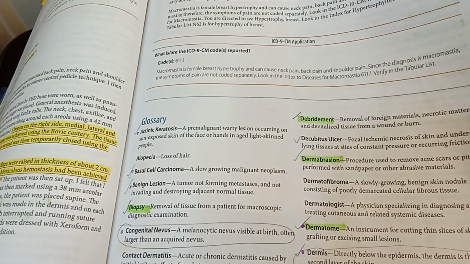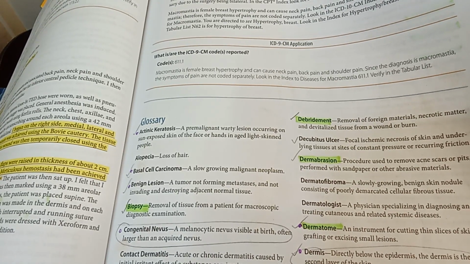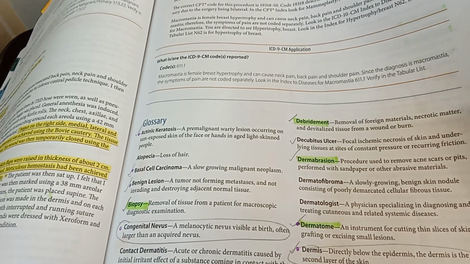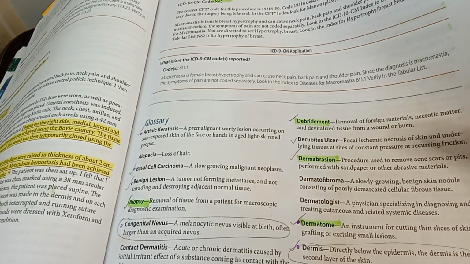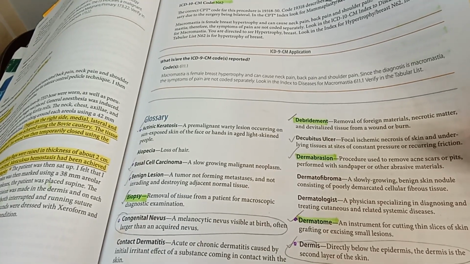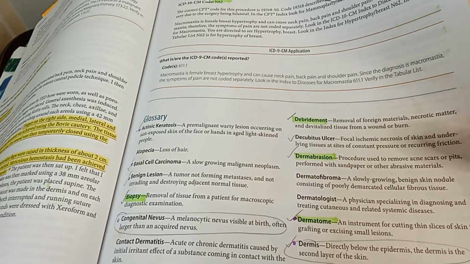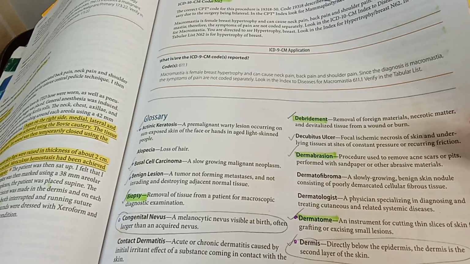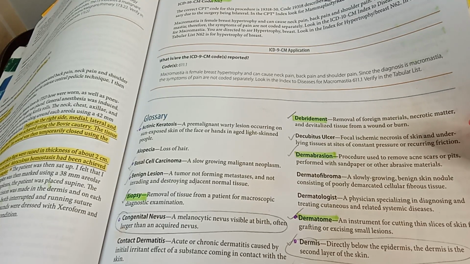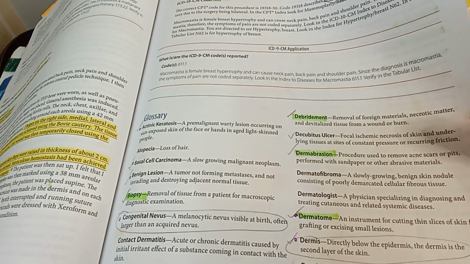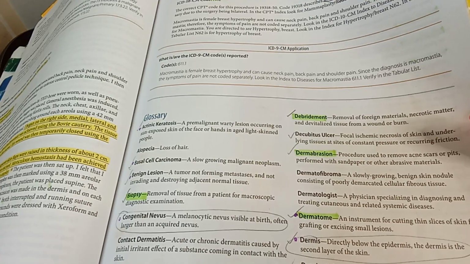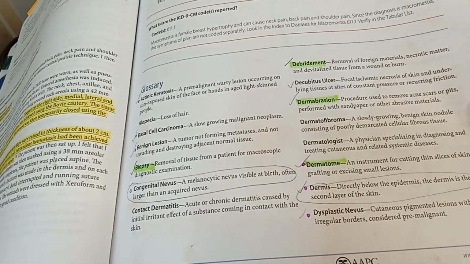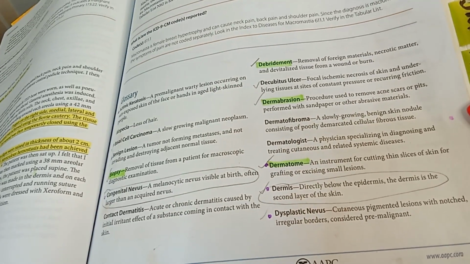Dermatofibroma, that's some type of tumor. And that is where you know that it's a diagnosis. Dermatologist. Now, that's a physician, so that's not a procedure. Any ologist is a specialist in their area. Derma means skin, so there are specialists in skin. Dermatome, that is an instrument. It tells you right there. All right, dermis, which is directly above the epidermis.